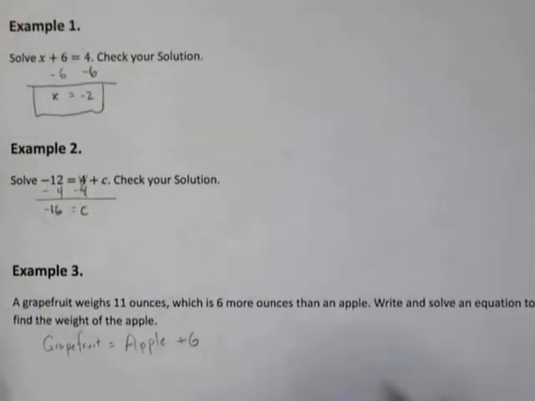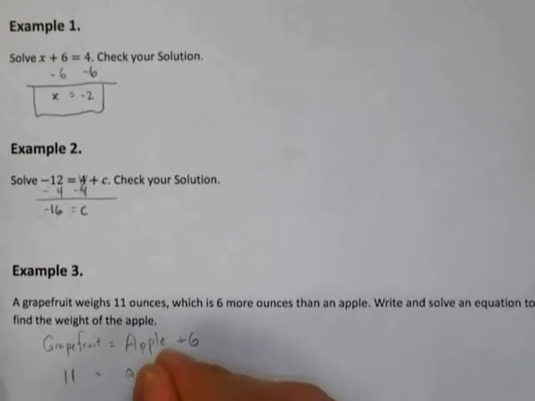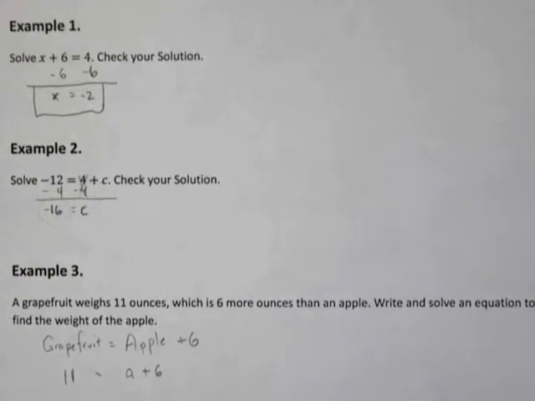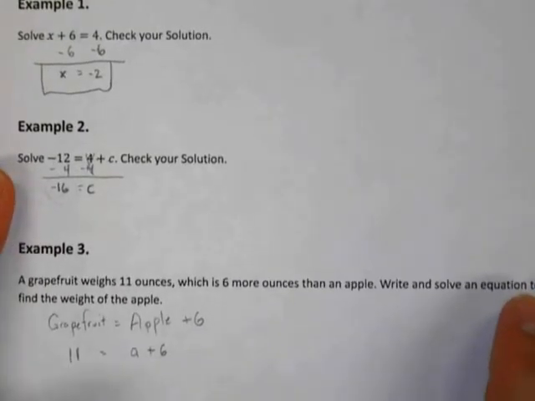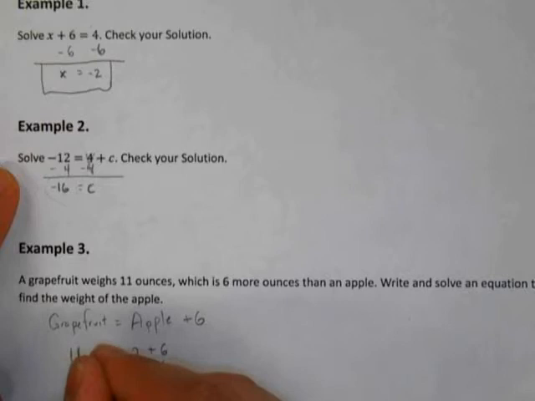So we're going to plug the numbers in now. We're going to say 11 is equal to the apple, which we don't know the value of, A, plus 6. Now we can solve to see what this is really equal to. How much does the apple actually weigh? We're going to subtract 6 from both sides, just like we did on all those other equations.